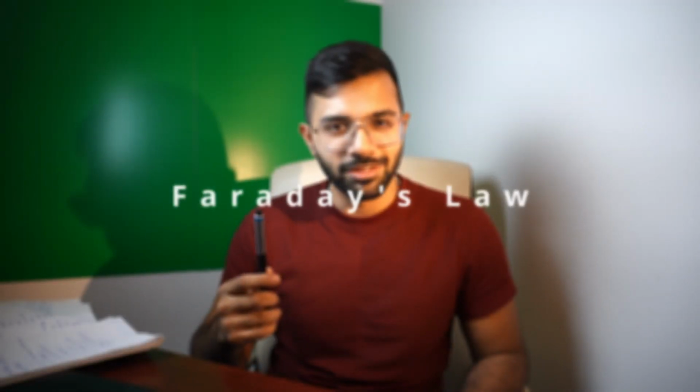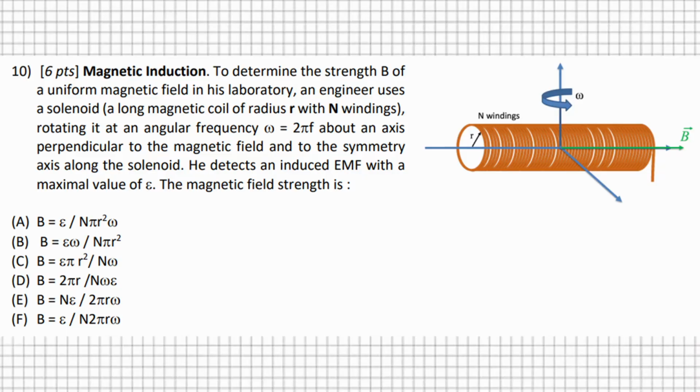The next question is from Faraday's Law, section 29.2. For this section, I chose this question from a past paper. Magnetic induction.